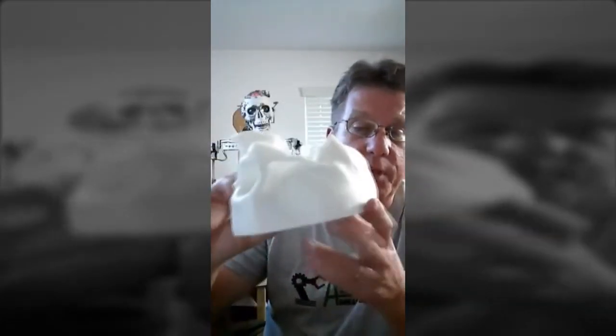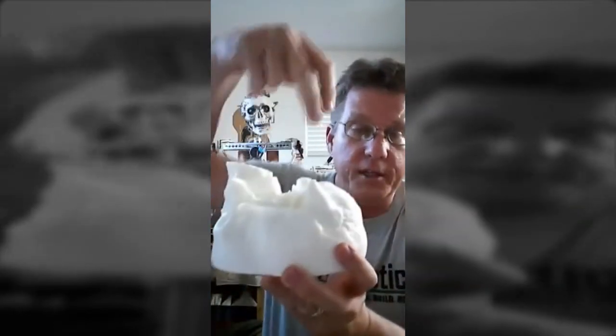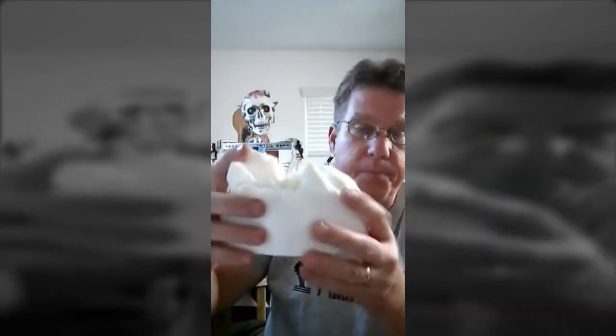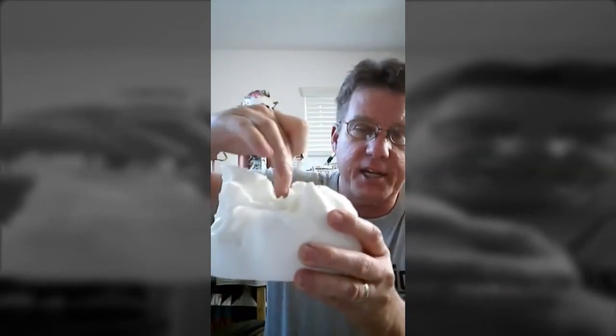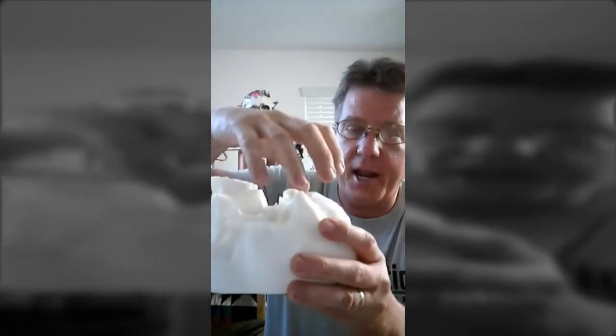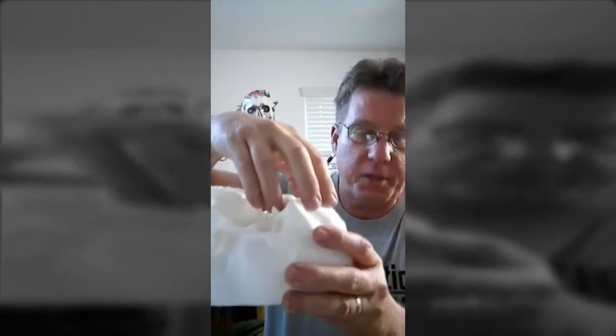But just be really careful when you're drilling down with this. When you're cutting this with the hole saw, it really has a tendency to heat up and grab onto this plastic and rip this skull out of your hands.